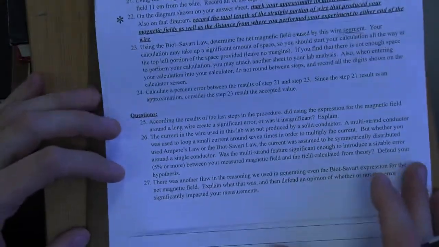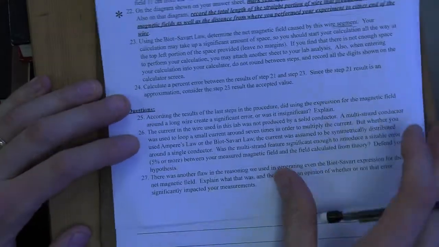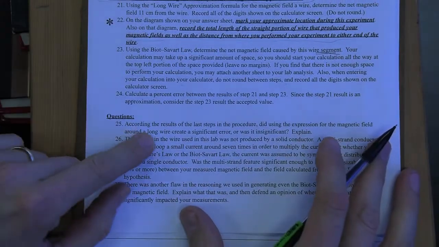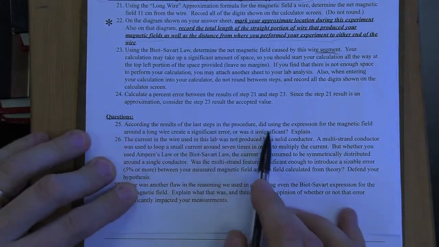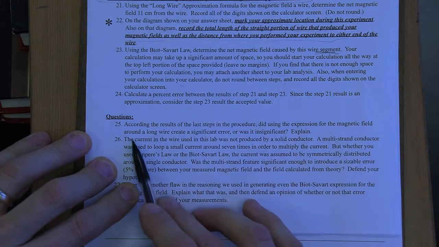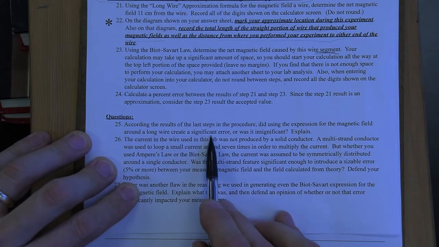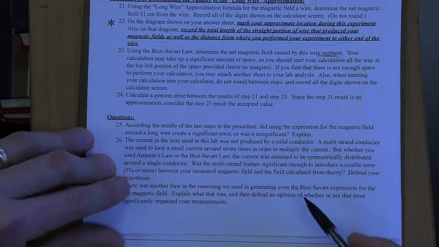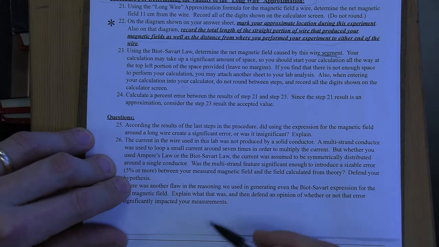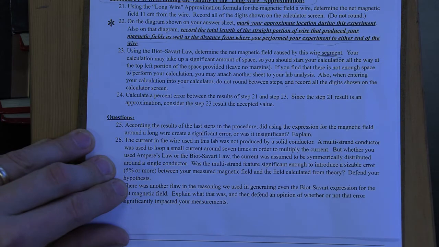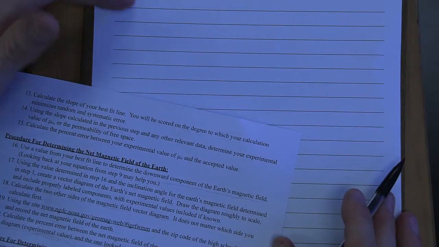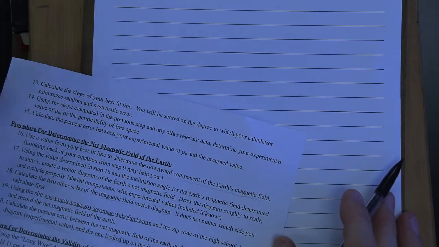Okay, the next thing, questions. It looks like I have quite a few typos. I got to go through this carefully. According to the results of the last steps in the procedure, did using the expression for the magnetic field around a long infinite wire create a significant error, or was it insignificant? In other words, if we had 15% error, well, that's a significant error, so you would say yes, it was significant. But if we had like a 0.1 or 0.01 or some small percent error, then you would say no, obviously. So answer that question here. Go ahead and do that now.